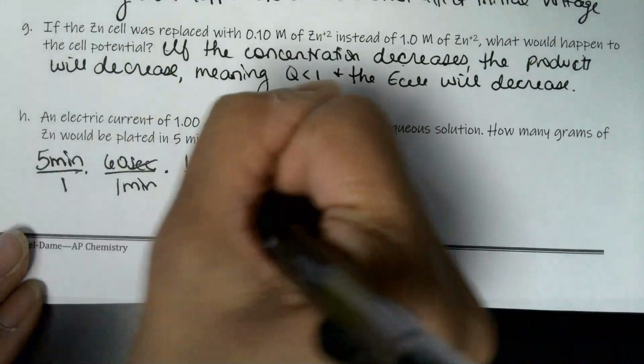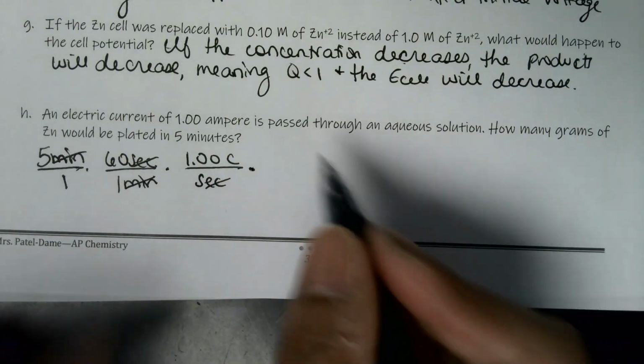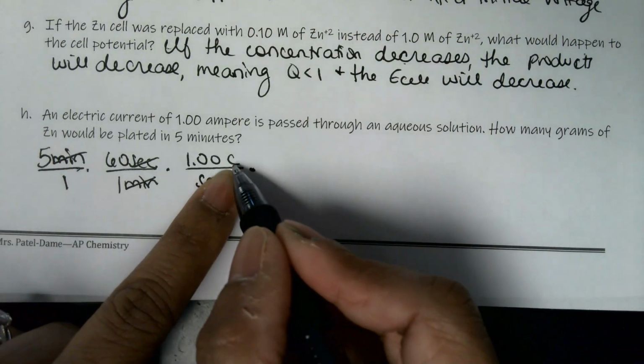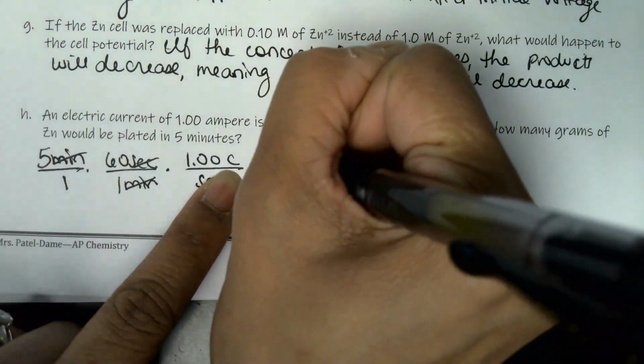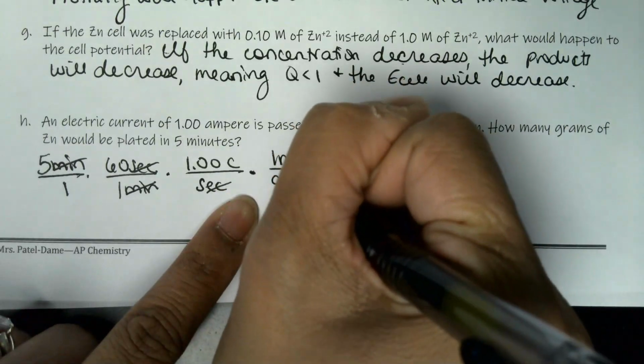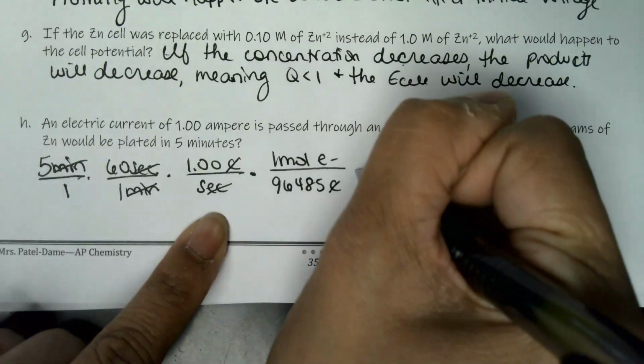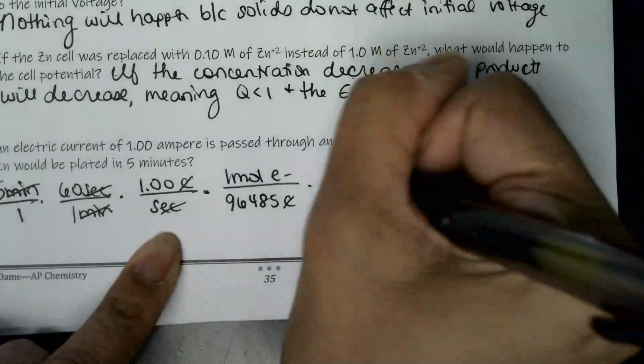So I've canceled out seconds, I've canceled out minutes. And then I'm thinking about the number of electrons. I can cancel out the coulombs with knowing that 1 mole of electrons is equal to Faraday's constant, 96485 coulombs. So I've canceled out coulombs.